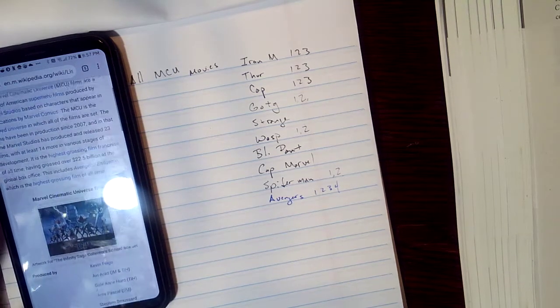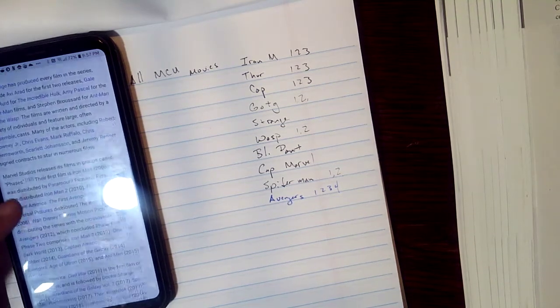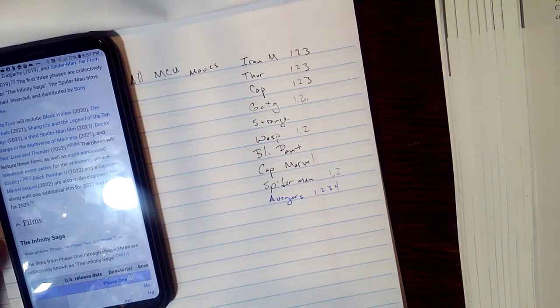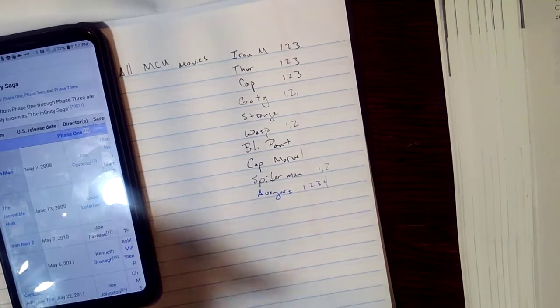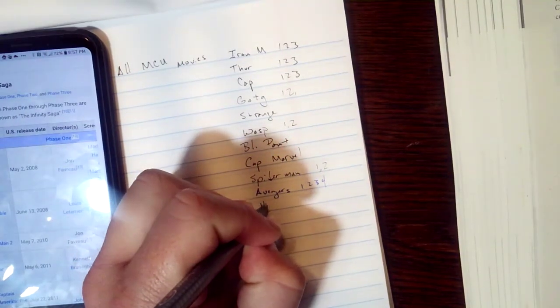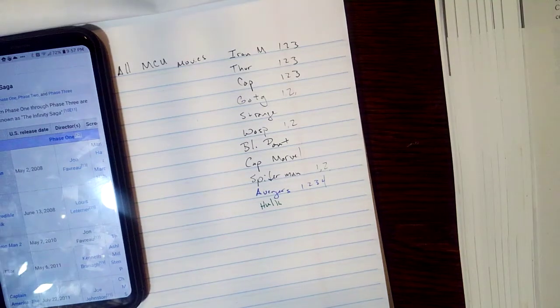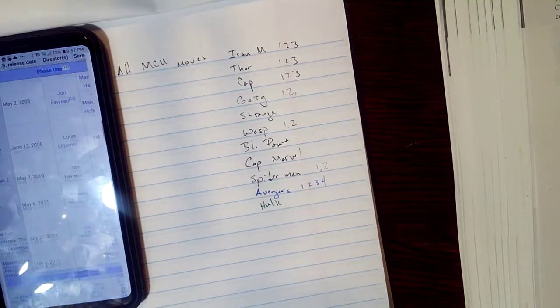We're already at 8 minutes. It's okay. It's okay. You guys are probably like, it's all these. So the Infinity Saga, Iron Man, Incredible Hulk. So I need Hulk.